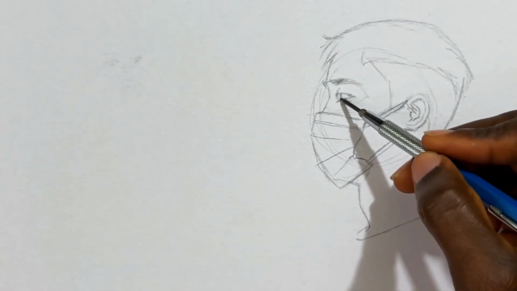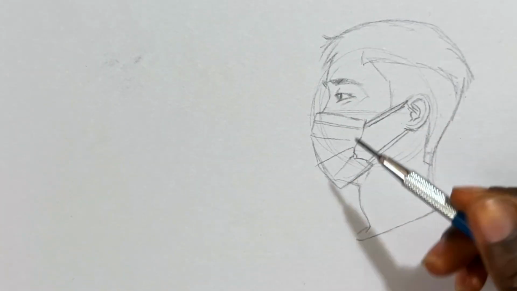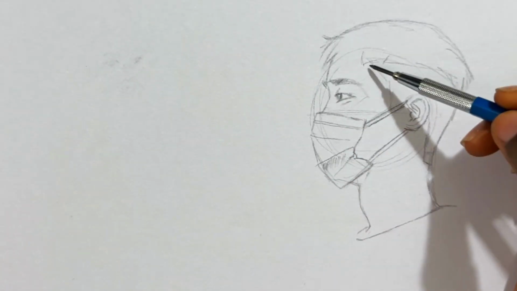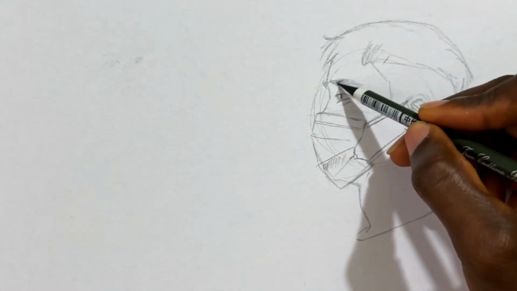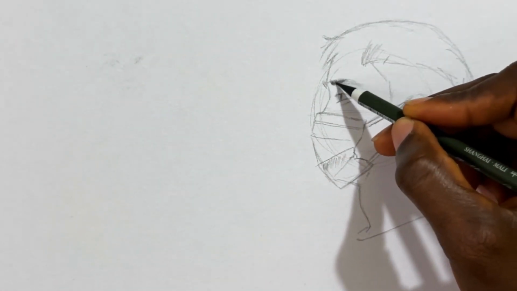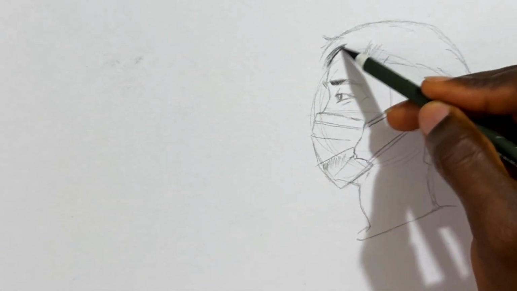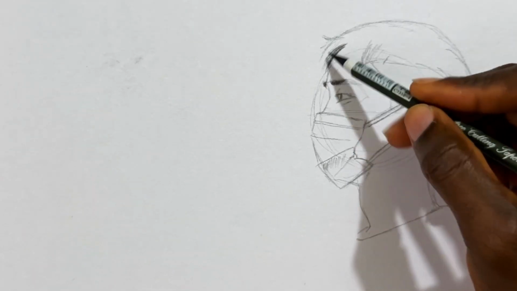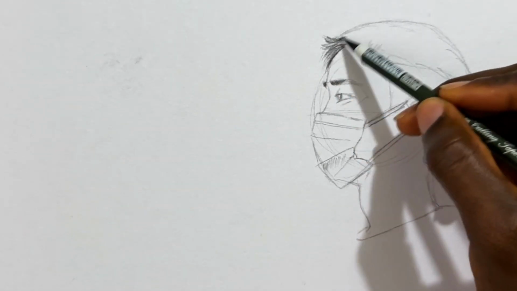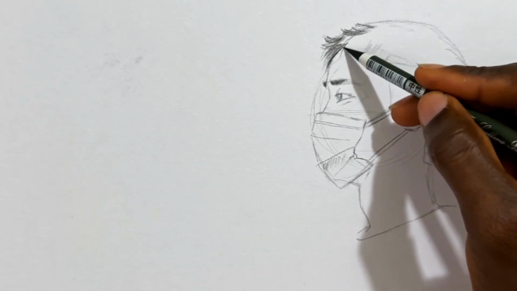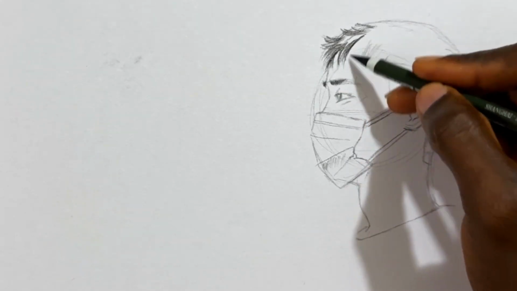This is where observation comes in. Every face is unique, but the underlying structure is consistent. By observing carefully, you will notice subtle differences in proportions, angles, and shadows. Building your visual library is also key.